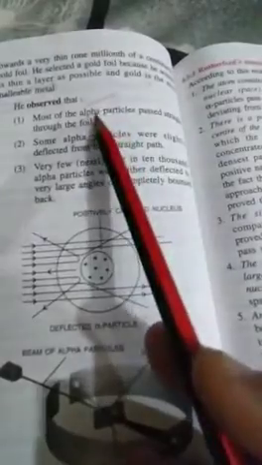For that, he took a stream of alpha particles and let that stream pass through a gold foil. What he observed while performing this experiment: most of the alpha particles passed straight through the foil. As you can see, most of the alpha particles are passing straight through the foil.